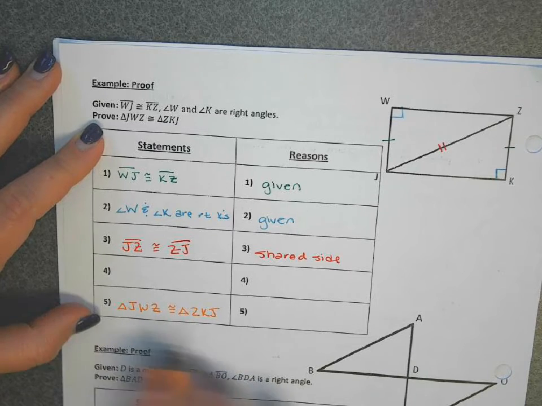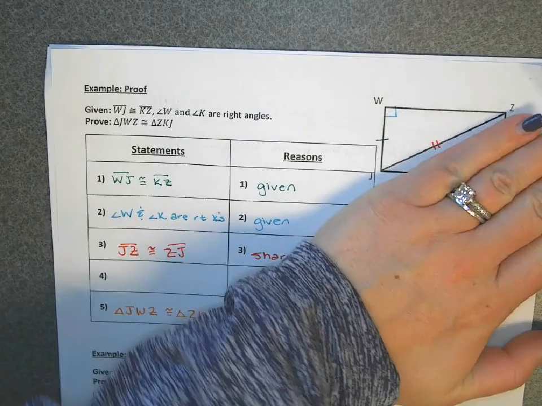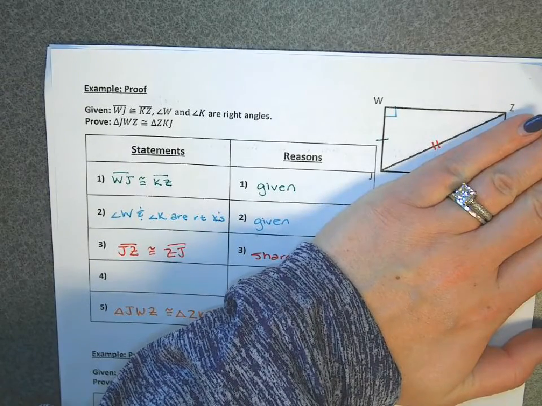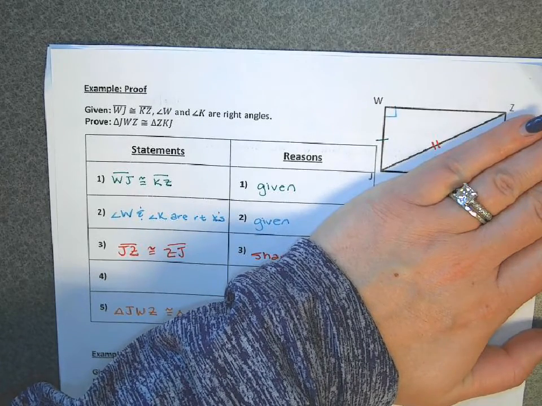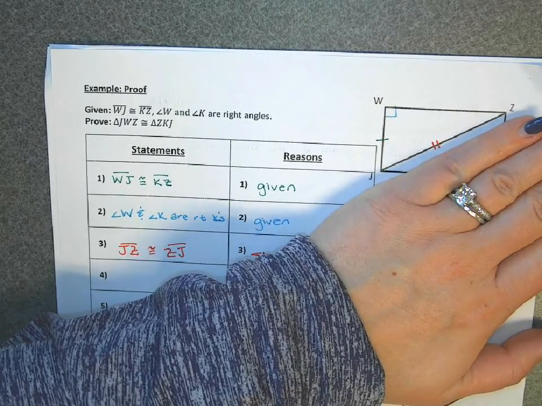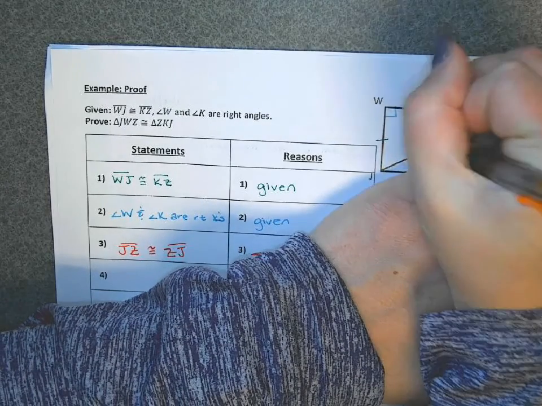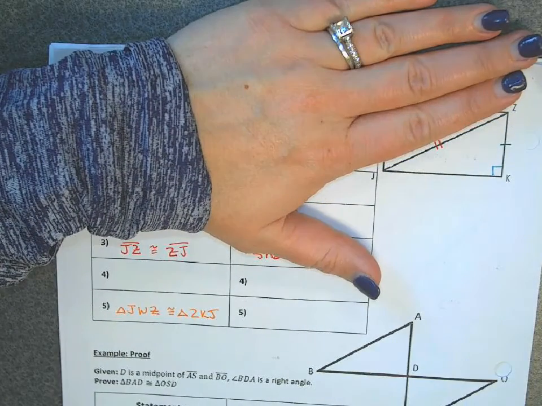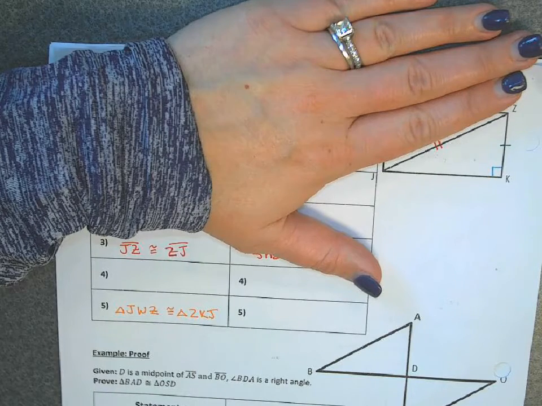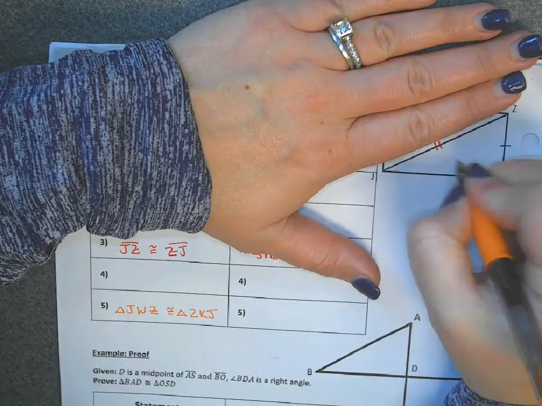But when I look at that, I'm going to look up here at this triangle, JWZ. Is this a right triangle? Yes, okay? I do have SSA labeled, but SSA is not a shortcut that works. So is it a right triangle? Yes. Do I have a hypotenuse and a leg labeled? Yes, so I have HL over here. Looking at this one, I have SSA labeled. We don't care about that though because that shortcut doesn't work. So look at it. Do we have a right triangle? Yes. Do you have the hypotenuse and the leg labeled? Yes. So you have HL.